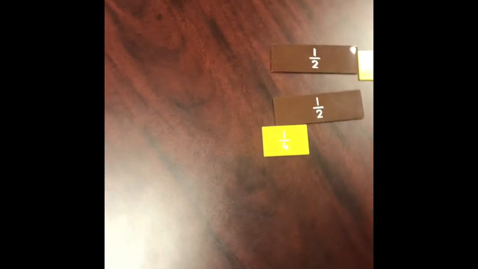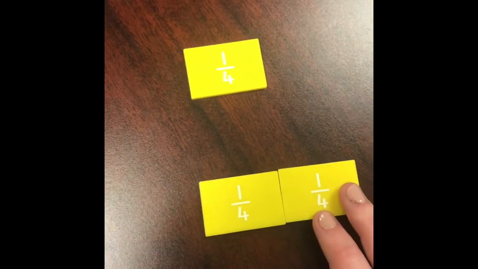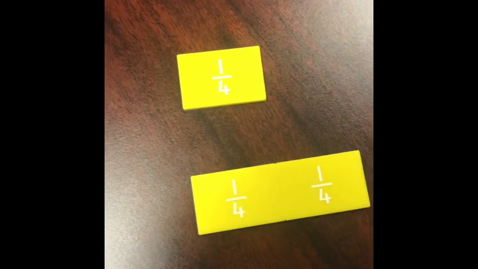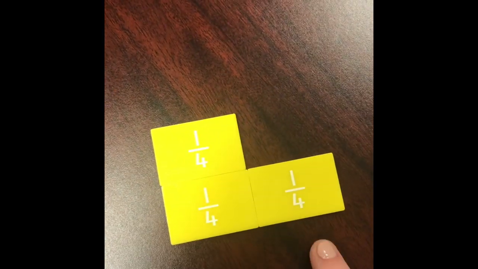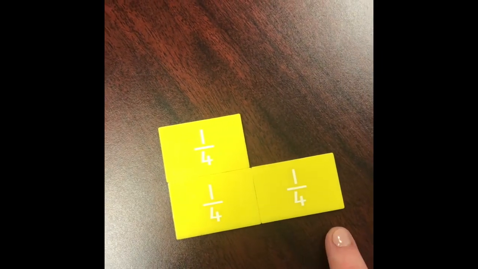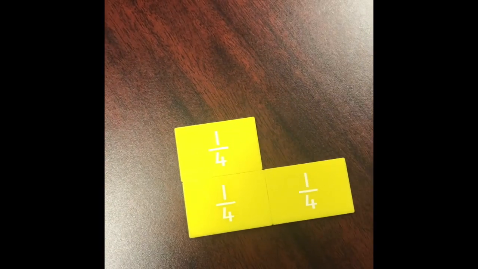Now for Angie, she says that 1/4 and 2/4 are the same because the denominator is the same. So we have 1/4 plus 1/4, which equals 2/4. And then we have a fourth above it. We can see if we line them up that 2/4 is greater than 1/4 because since the denominator is the same, we have to look at the numerator to see which is greater. 2 is greater than 1, so 2/4 is greater than 1/4.